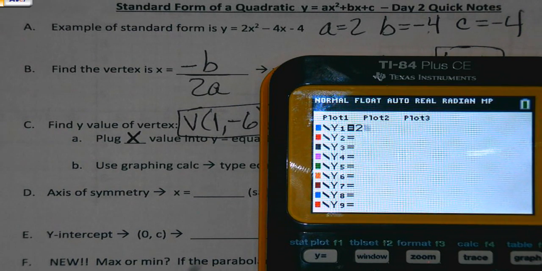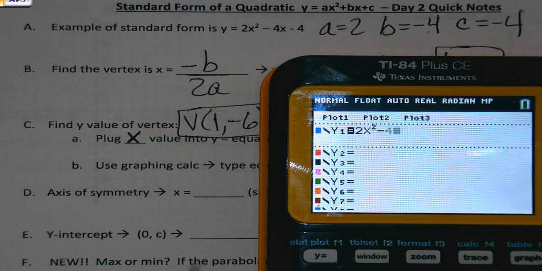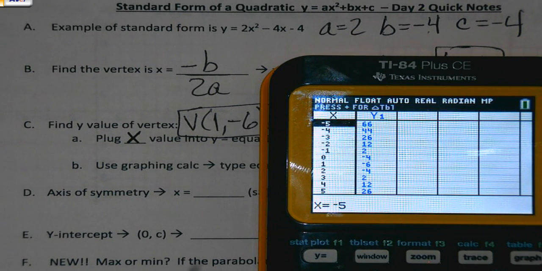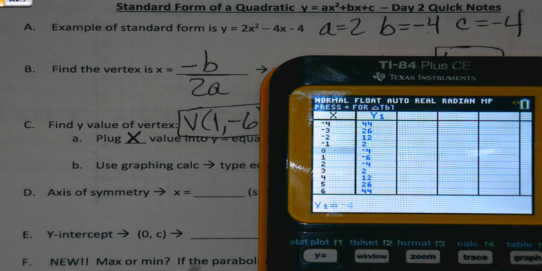So, I get my equation typed in. And again, as long as I get my vertex in the middle, as long as my 1 is in the middle, I can see the symmetry that's involved here. There I could have gotten my -6 if I didn't do it on my own. But seeing the symmetry is what's going to allow me to get those other values when it's time to do the chart.